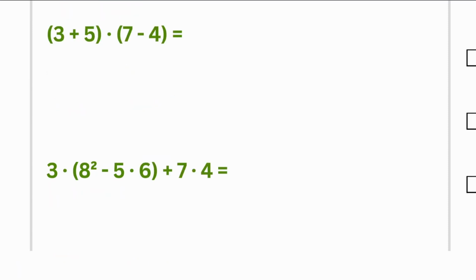Here we have parentheses. What's inside the parentheses is always done first. It doesn't matter which one you start with, so let's start from the left. 5 plus 3 is 8, times 7 minus 4 is 3. 8 times 3 is 24.